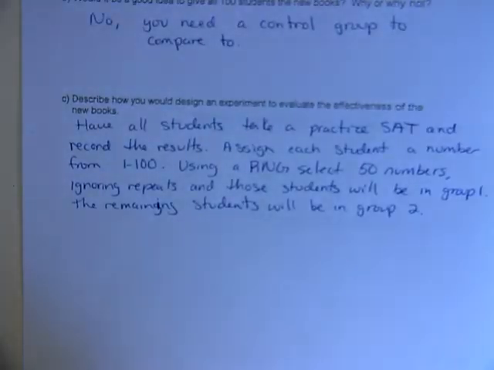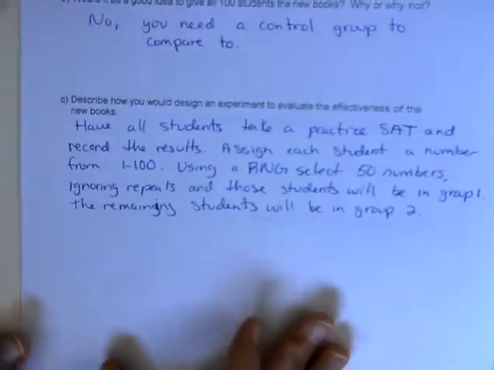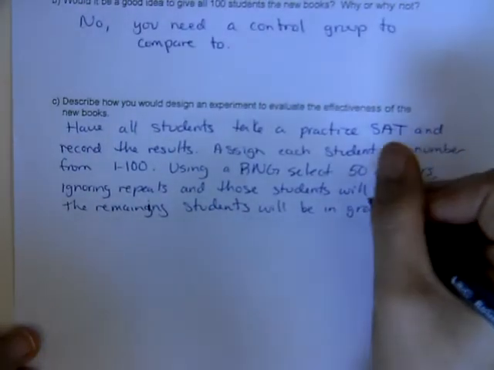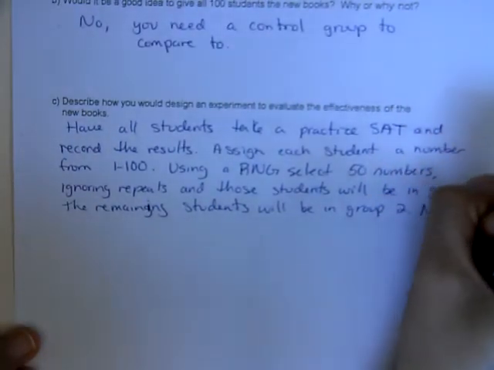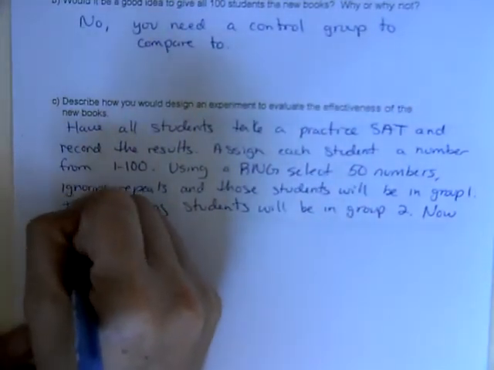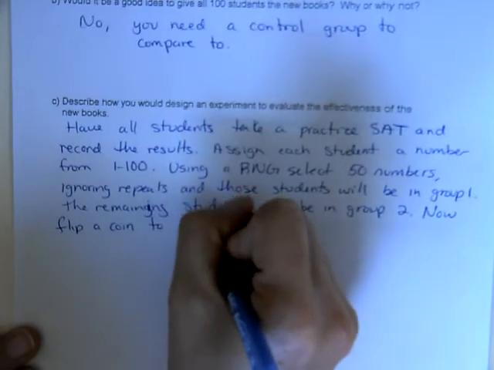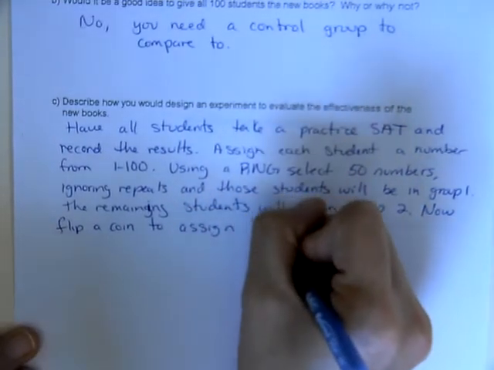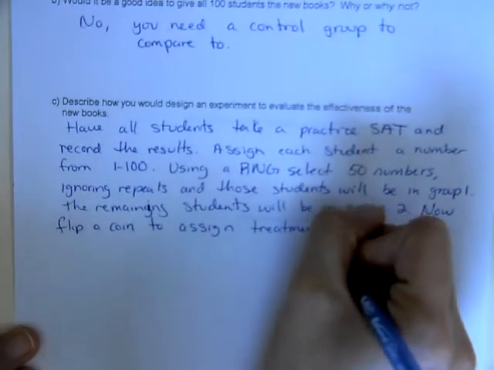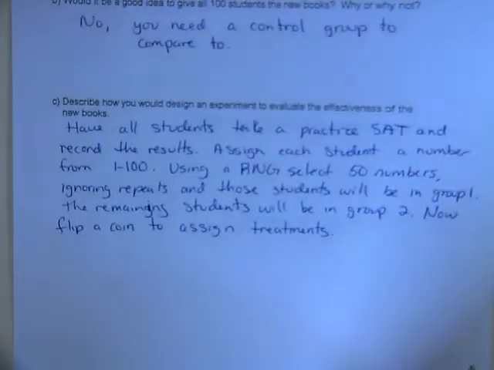Okay, so we have a pretest. They're split into 2 groups. Now I need to assign a treatment to each group. Because I have 2 groups, I'm going to flip a coin to assign treatments. You need to be specific. Tell me what happens with heads. Tell me what happens with tails.